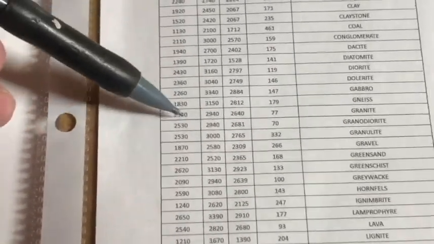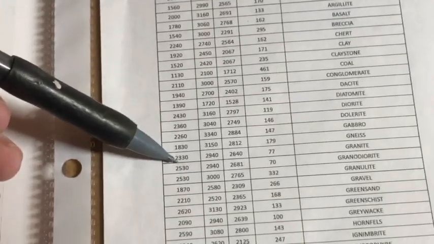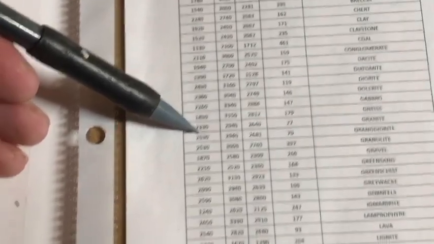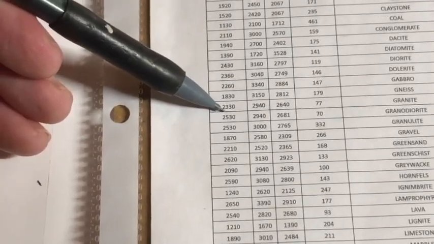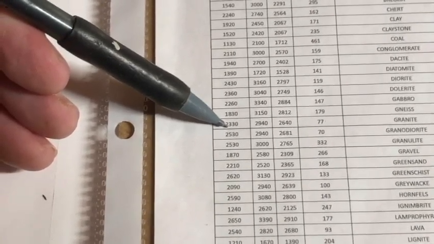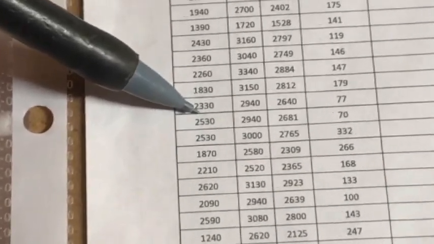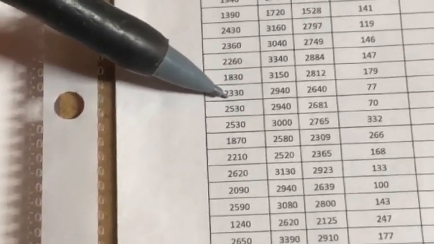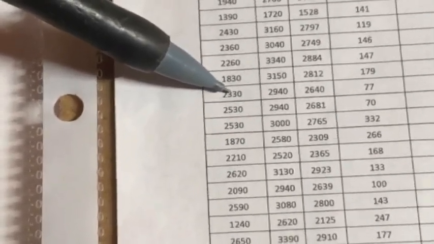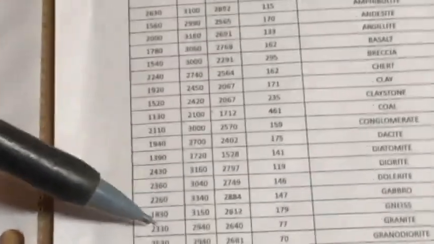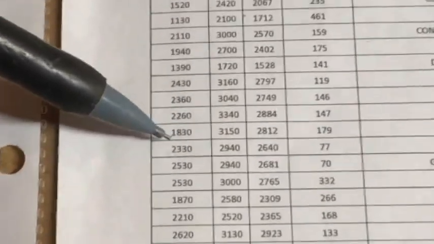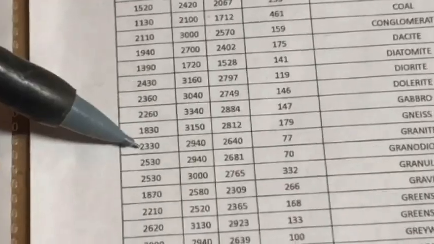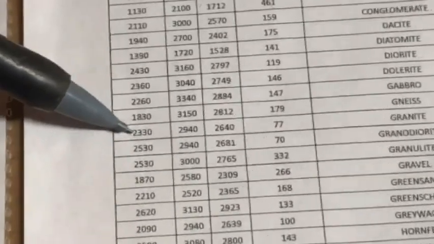So the densities, now this is in kilograms per cubic meter. So that's why it's 2,330. So to convert to grams per cubic centimeter, we just move the decimal 3 places and now make it 2.330 grams per centimeter cubed. So that's another thing with the metric system. It usually just involves moving decimals. So this is a lower limit.